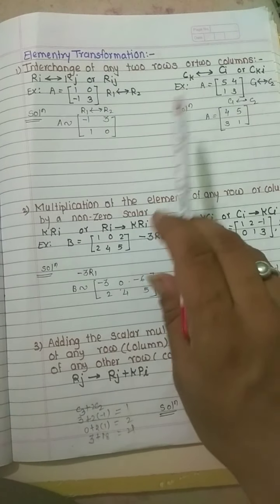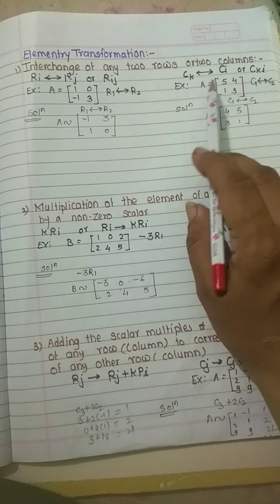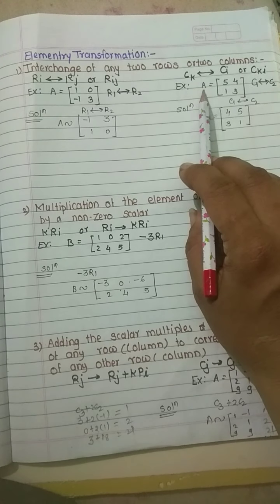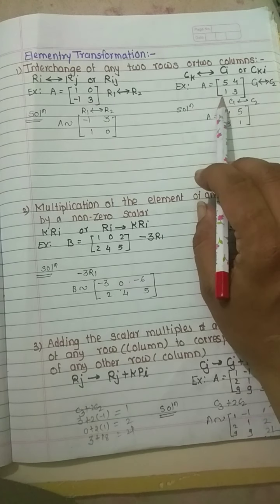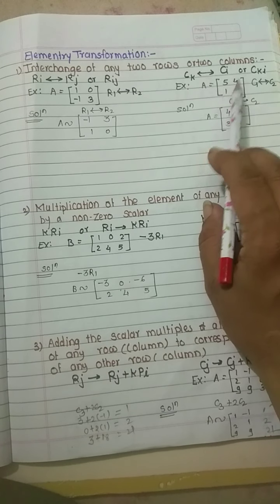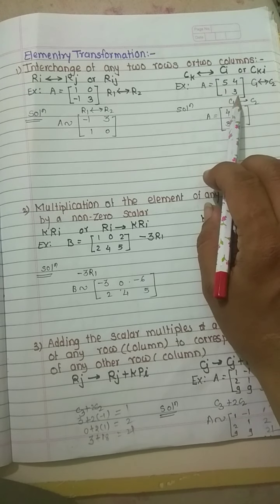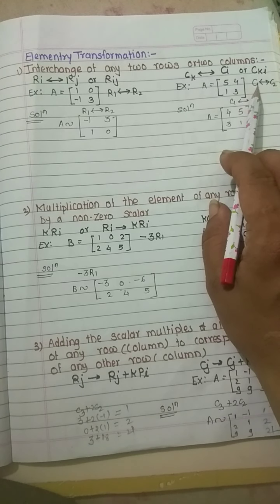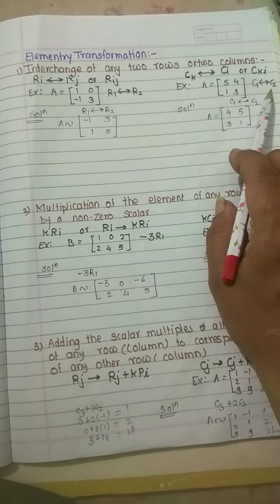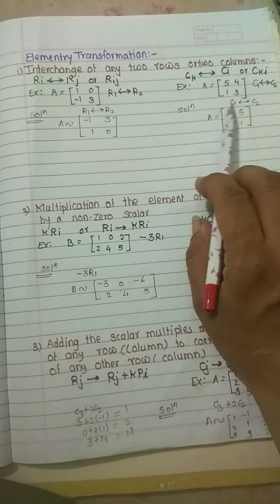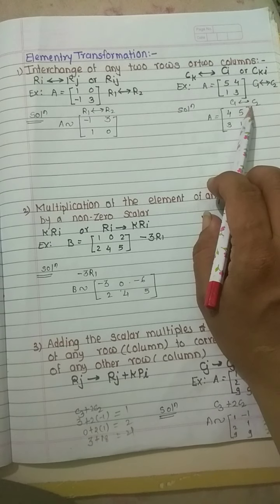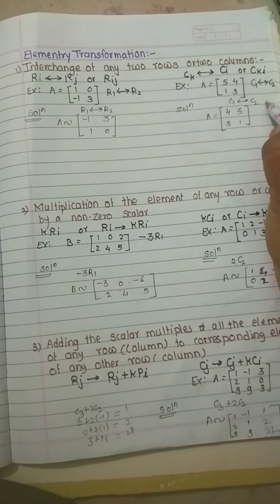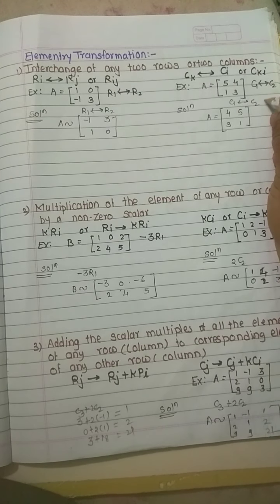Second example, taking on column transformation. Matrix A equal to first row elements 5, 4, second row elements 1, 3. Operate interchanging first column and second column. Solution: interchanging first column and second column is denoted by C1,2.